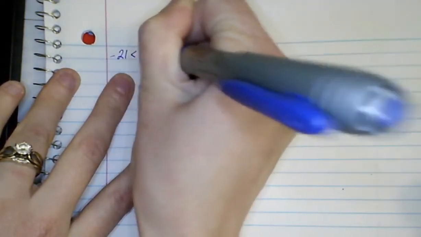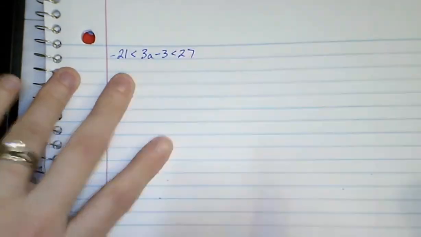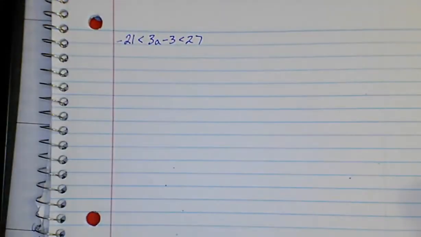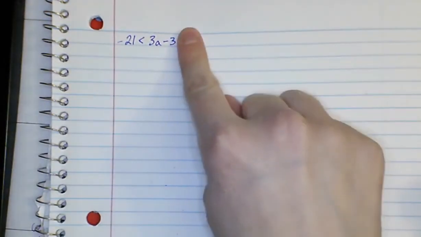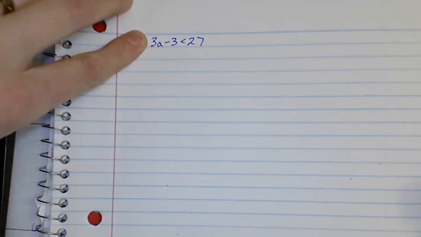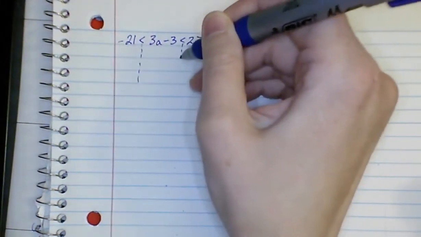Compound inequalities are a little different. We have two sides instead of just one side. Now, if you would like, you can write the left side out and then write the right side out separately if that will help you. Otherwise, I've seen students put a little dotted line down each part where the inequality is, so that they remember when they add or divide, they have to hit both sides.